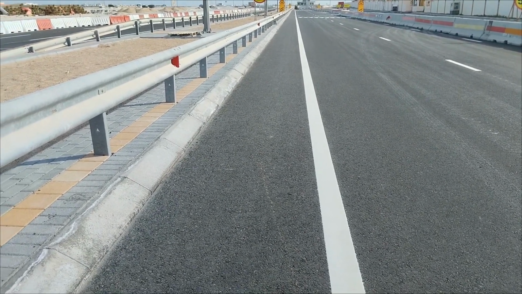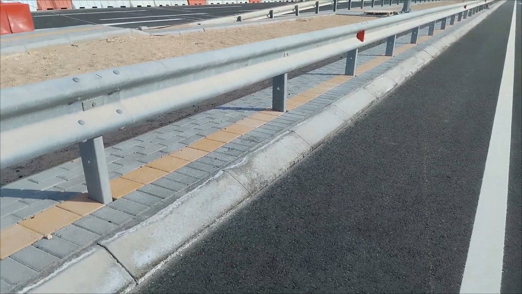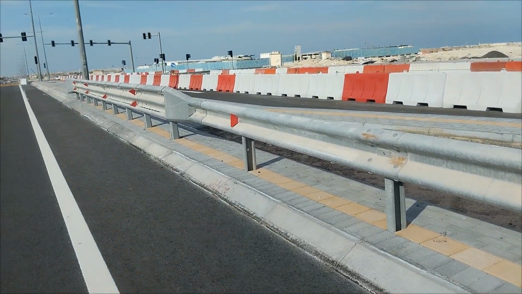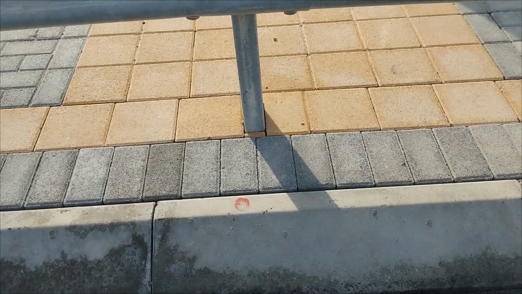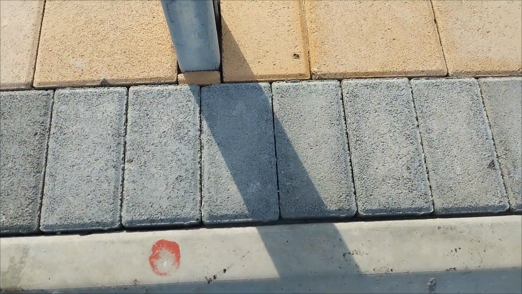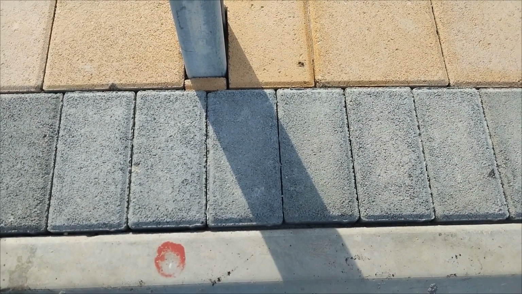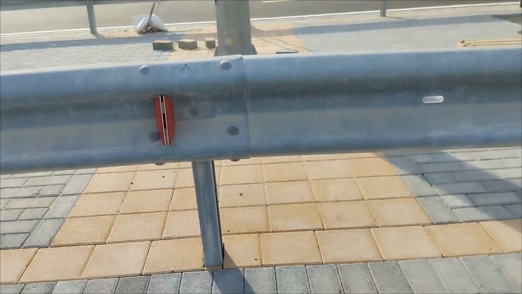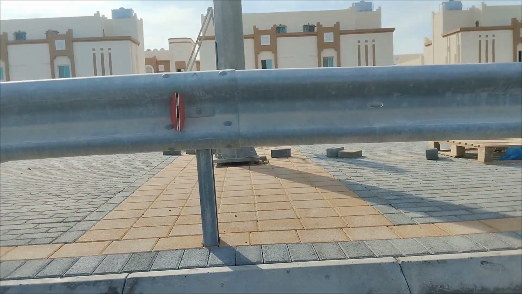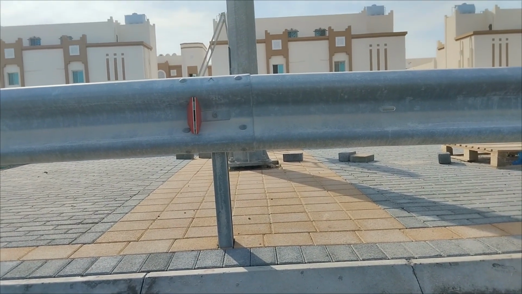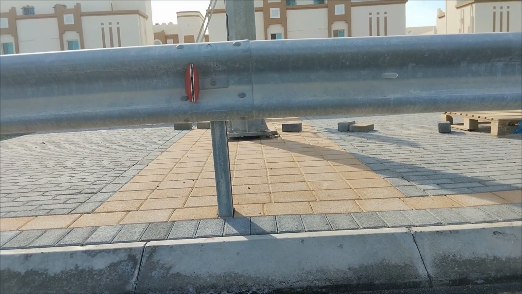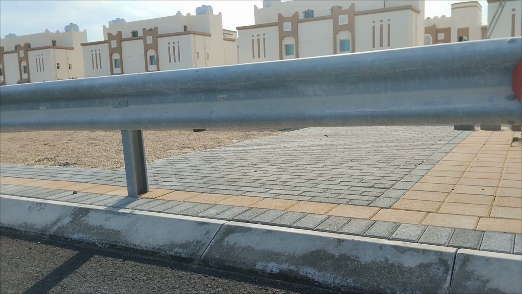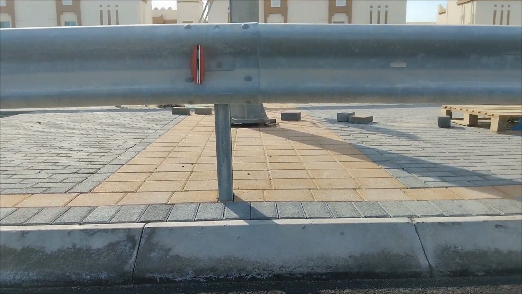I will show you the distance between the curved stone and the edge of the guardrail vertical post, and how much distance is to be kept. From the edge of the curved stone, the distance of the vertical post should be 20 centimeters or as per the approved shop drawing, but normally it is 20 centimeters. The height of the vertical post is from 70 to 75 centimeters according to the drawing. As you can see here, the vertical post is at a certain distance from the edge of the curved stone.